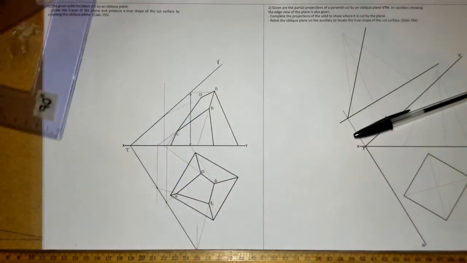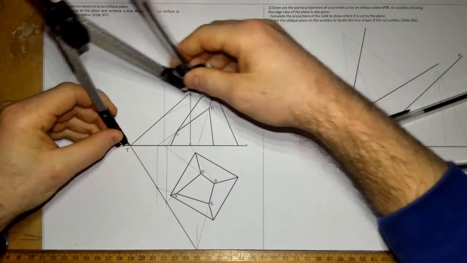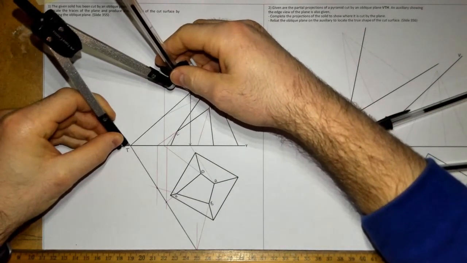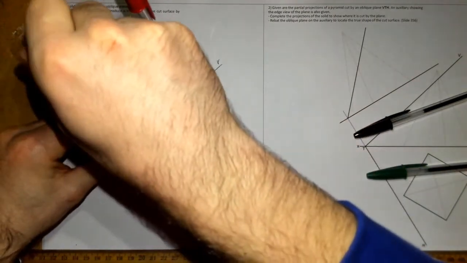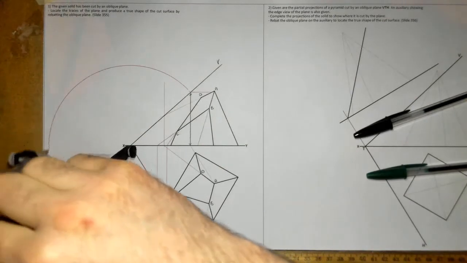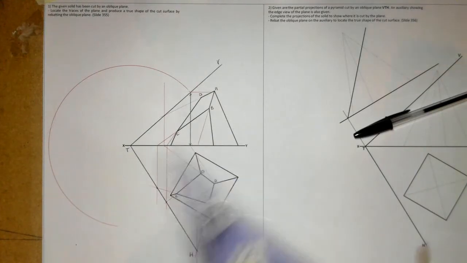Okay, and I'm going to rebat that around. So by taking this, it's a point on now the vertical trace, and we're basically flipping it down until it's flat on the ground, until it's on the horizontal plane. So I'm rotating it around like that, and going to project out perpendicular to the horizontal trace from where it is on the XY line.